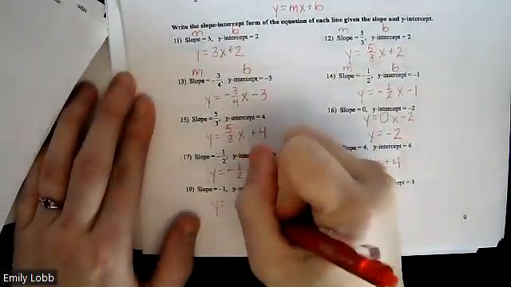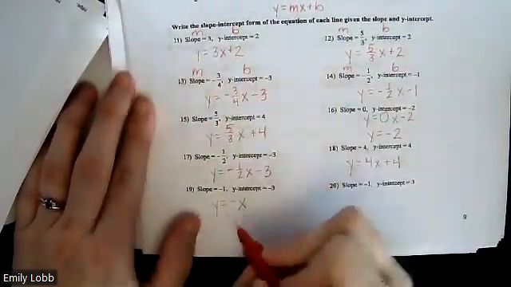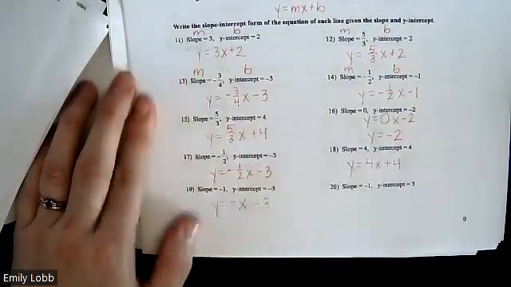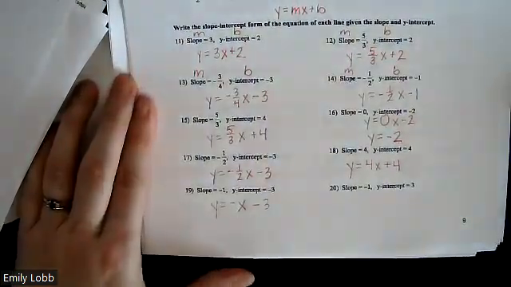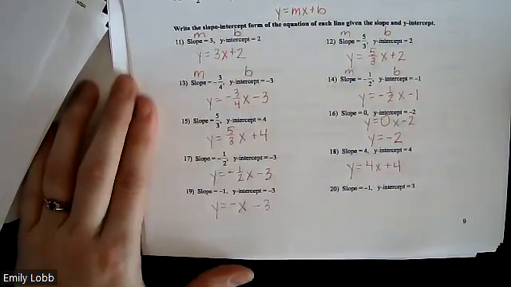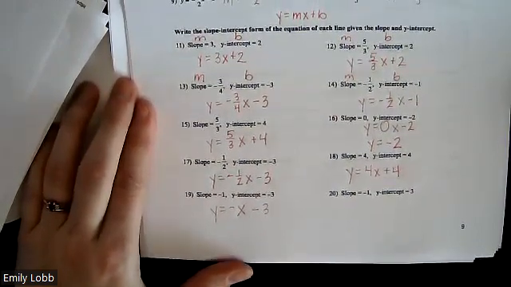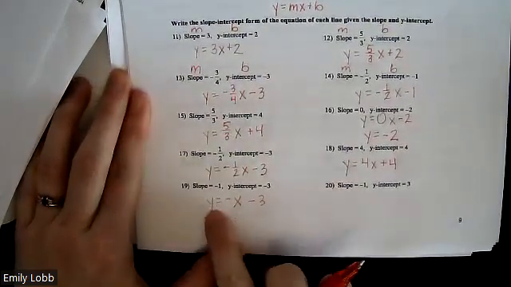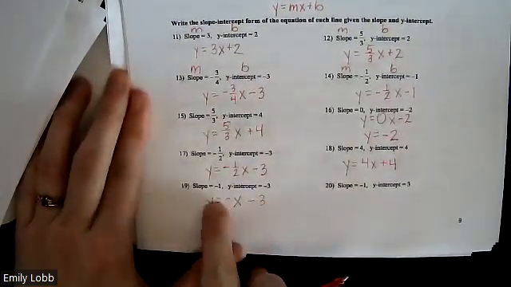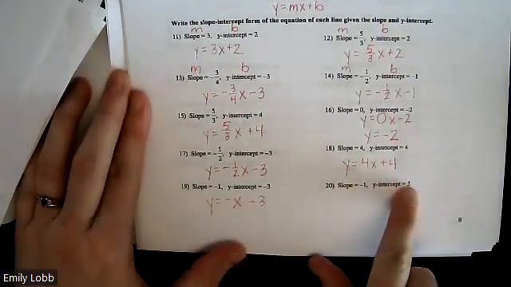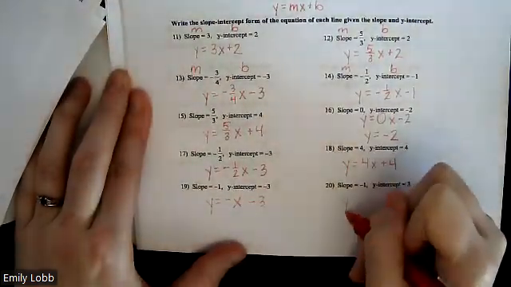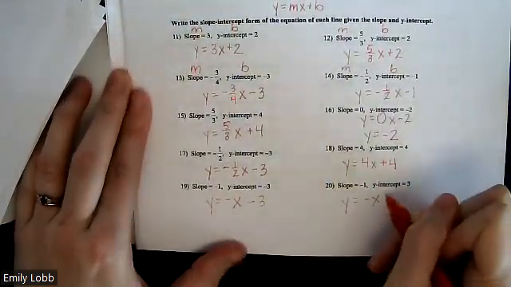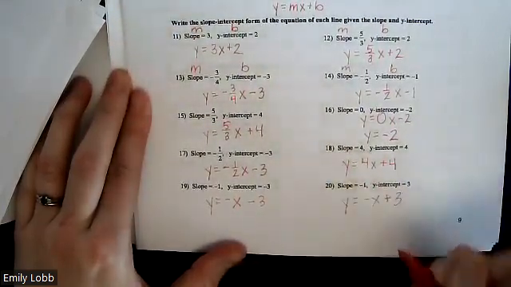I could just write it as negative x because 1 times anything is just that, minus 3. It doesn't mean that negative 1x would be wrong, though. That would be acceptable, but sometimes they might want it in its most simplified form. So this is going to look similar to this because the slope is the same, but our y-intercept is different. So here we have y equals negative x, but instead of minus 3 here, our b is positive 3.